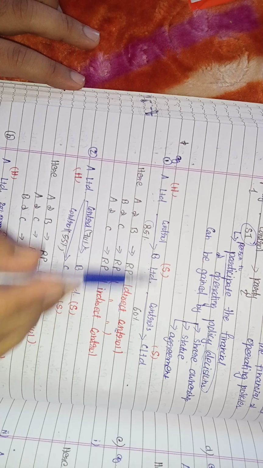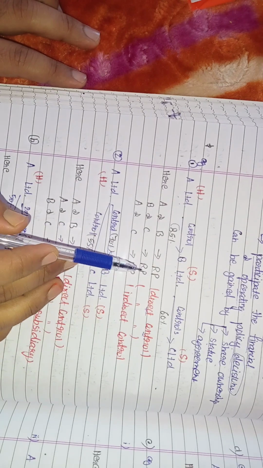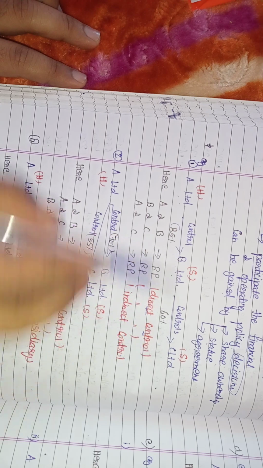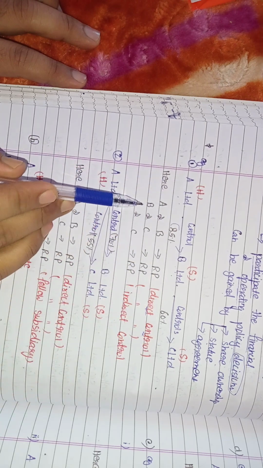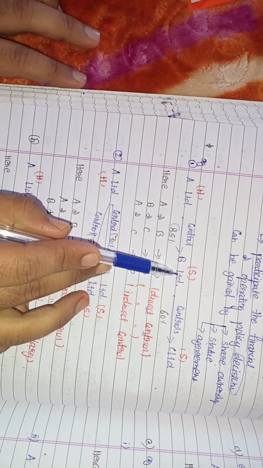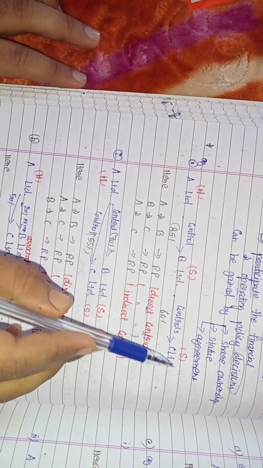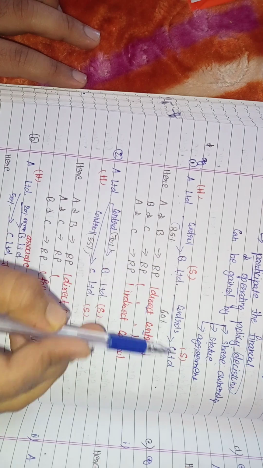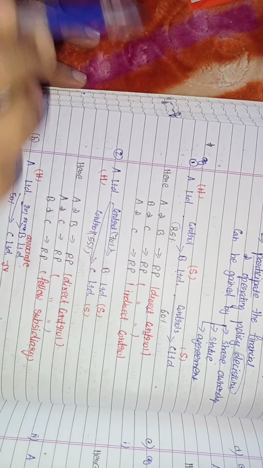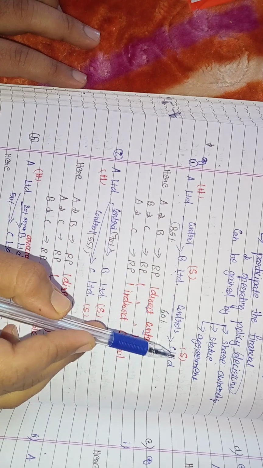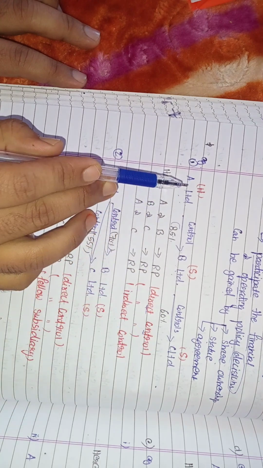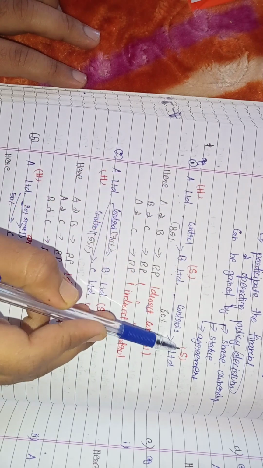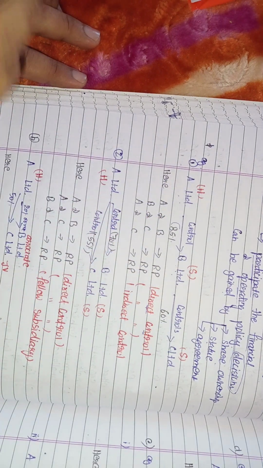Now B and C are also related parties, because C is a subsidiary of B, and B is the holding company of C. But from the point of view of A Limited, B Limited is a subsidiary and C Limited is a sub-subsidiary of A Limited.